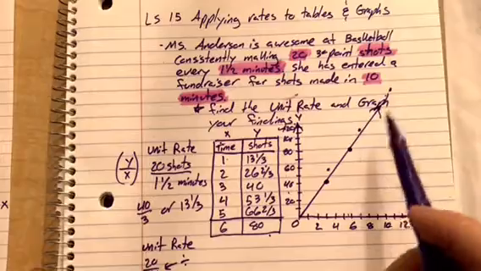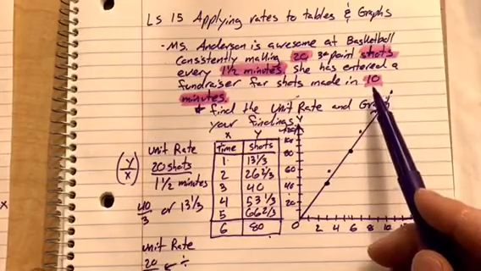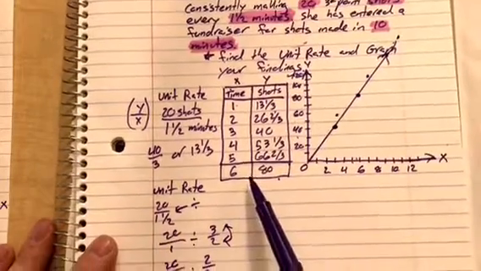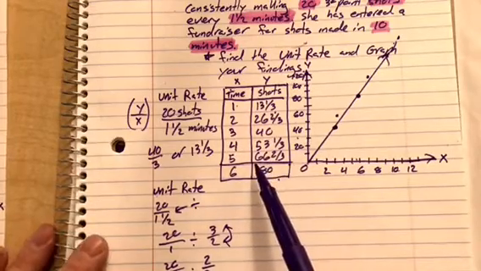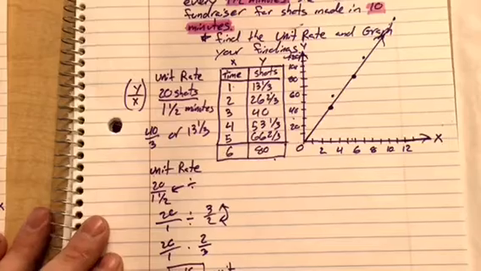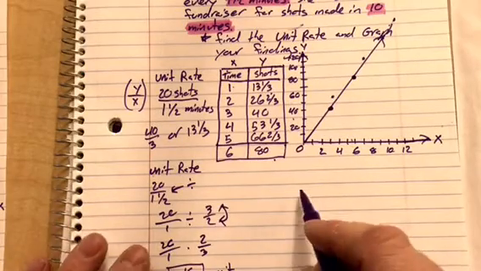Now here's the thing. If we go back to the original question, it asks us for 10 minutes. And we haven't found that yet. We've gotten to 6. You can do different things. You can look in your table and add 6 and 4, and that could work. But if they ask you for other numbers later on, it's better to create an equation. They don't ask us for the equation, but it is better.